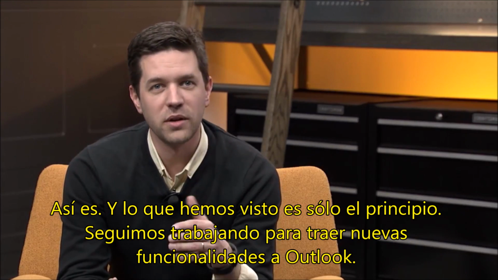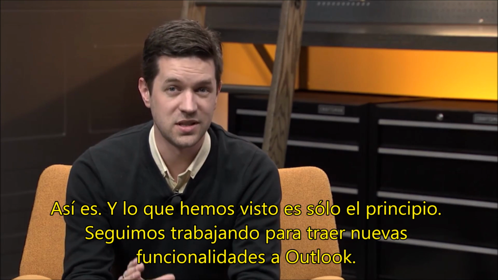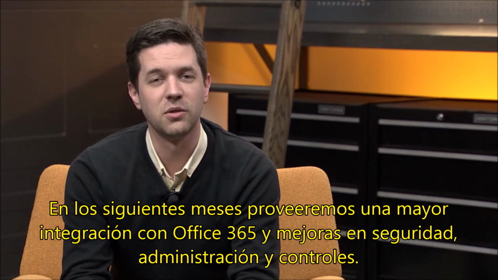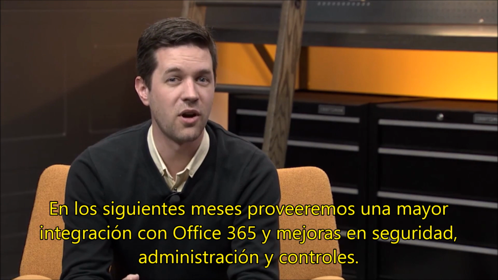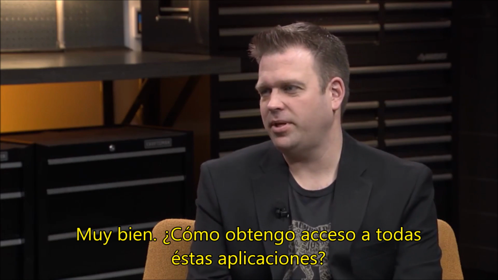That's right. And what I've shown you is just the first step. We're continuing to iterate quickly to bring new features to Outlook, and in the coming months we'll deliver more integration with Office 365 and improvements in security, management, and compliance controls. Excellent. So how do I get access to all of these applications?